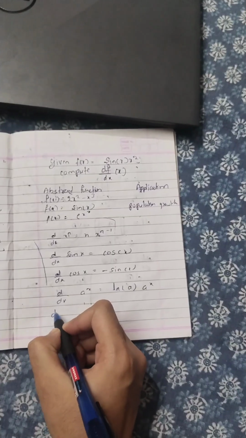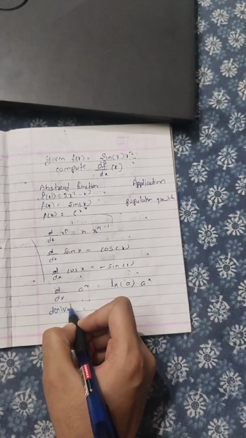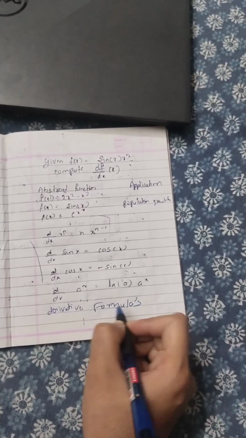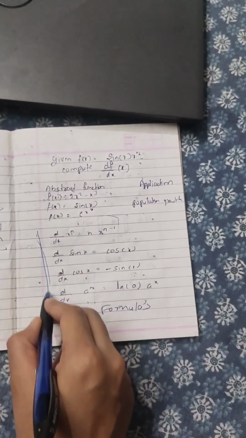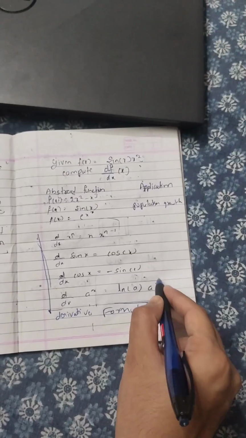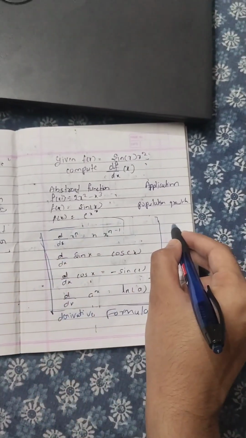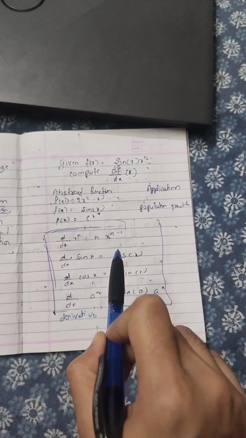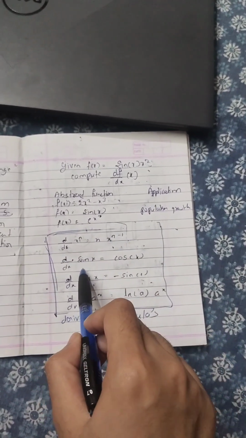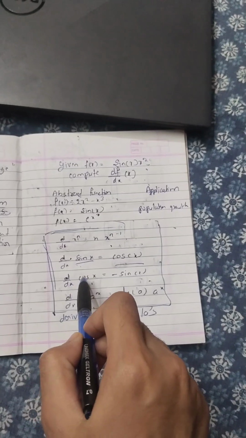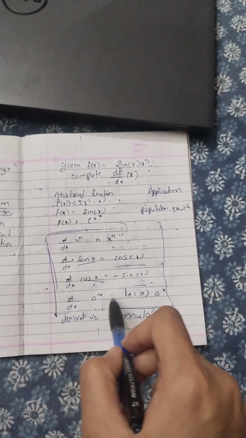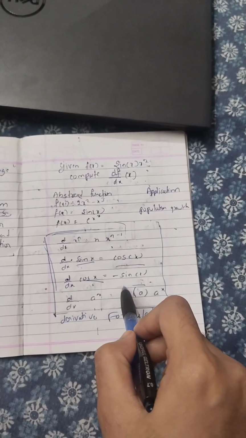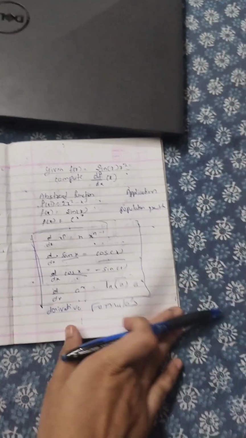So these are the derivative formulas. Have to remember these formulas. So d by dx of x^n is equal to n x to the power n minus 1. The derivative of sin x is cos x, the derivative of cos x is minus sin x. The derivative of ln, meaning log, this is the log function, ln of a to the power x.